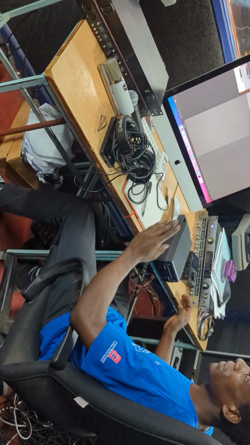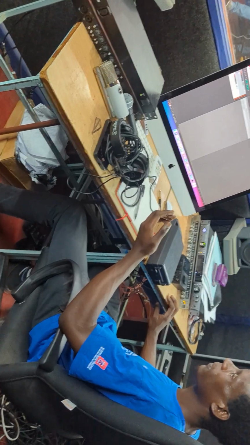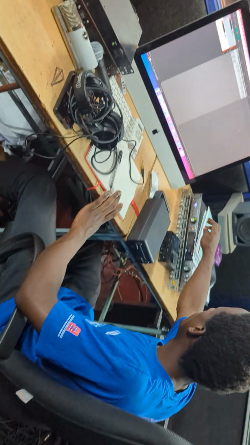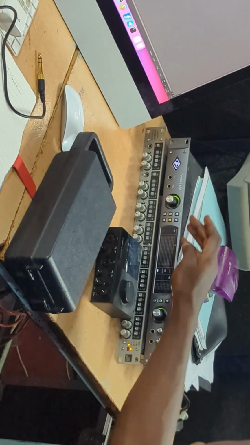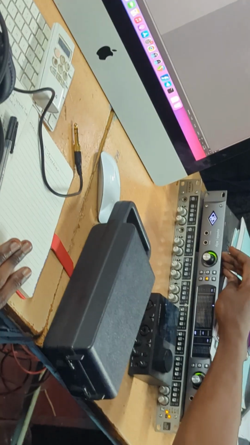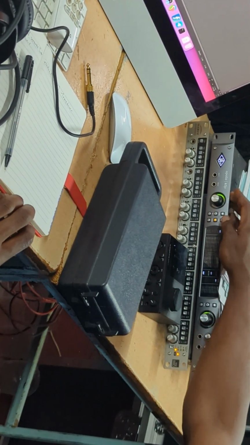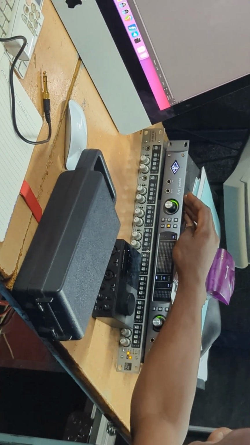And something else I should say about the speakers is, okay, this audio interface has the analog to digital audio converter and the digital to analog audio converter.